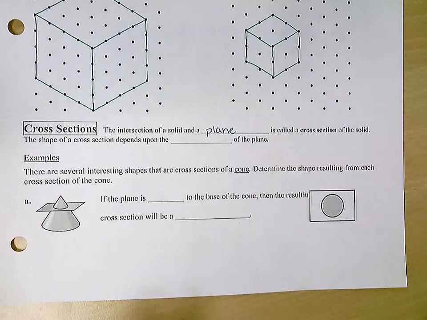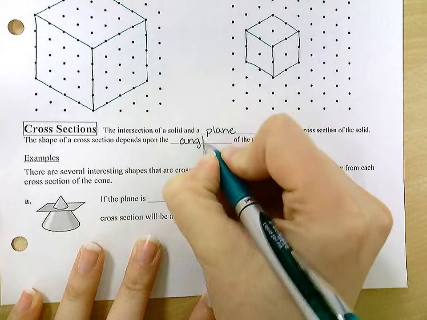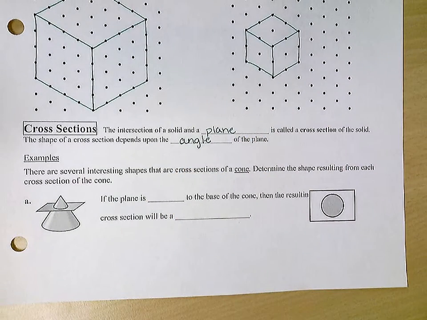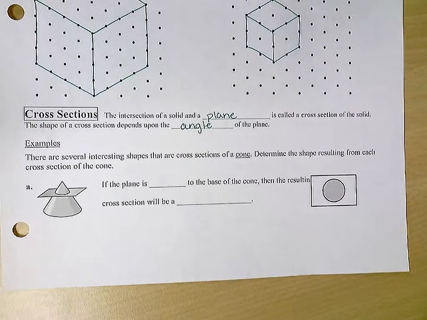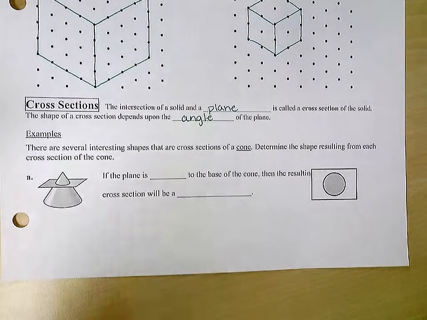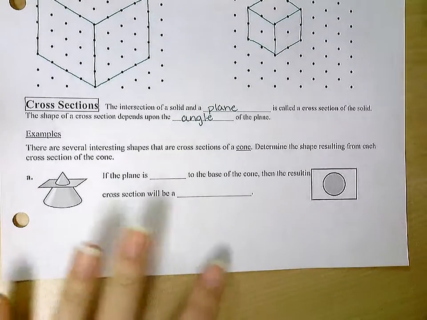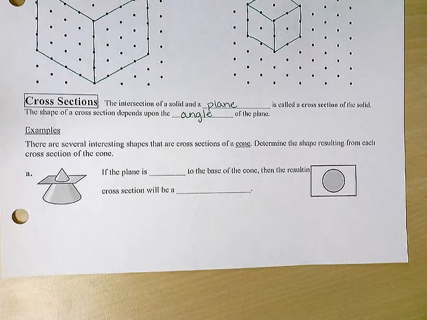So the shape of a cross-section depends upon the angle of the plane. Okay, so your plane can cut through something horizontally, vertically, at different angles. Okay, your plane doesn't just always have to be flat and horizontal. Examples of this. Okay, so there are several intersecting shapes that are cross sections of a cone. Okay, a cone is kind of like an ice cream cone. Determine the shape resulting from each cross section of this cone.